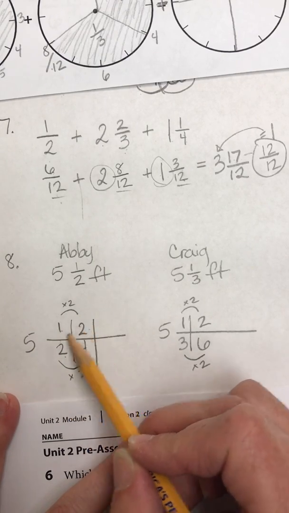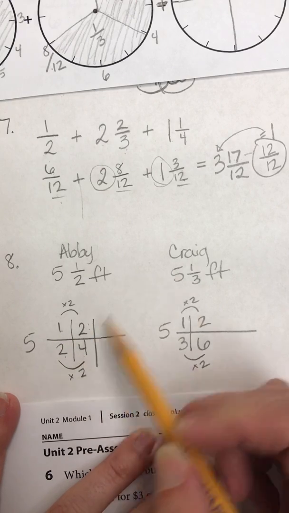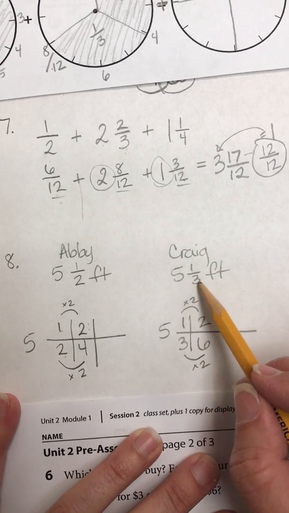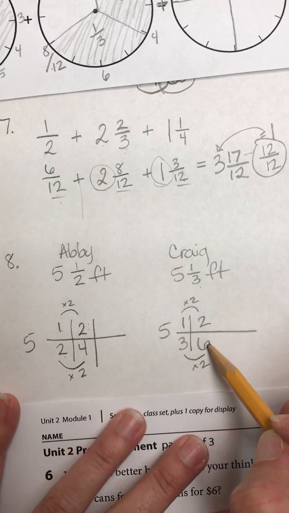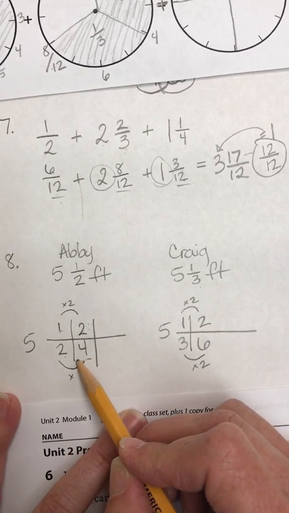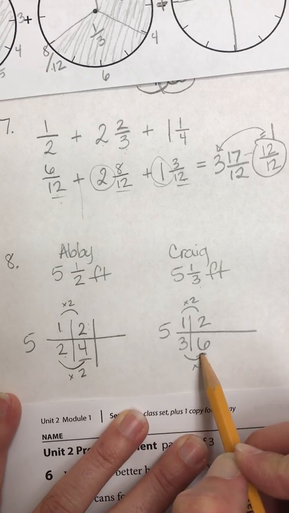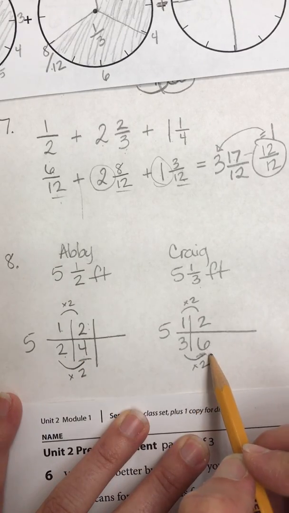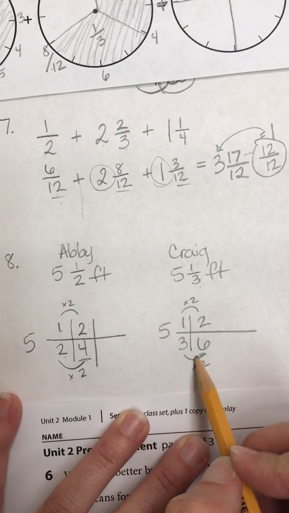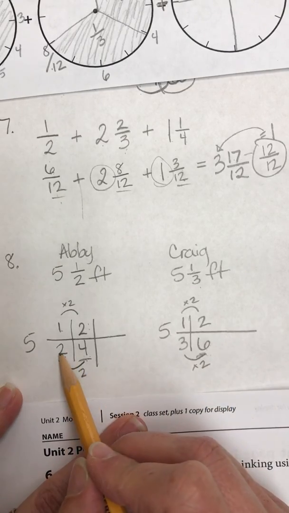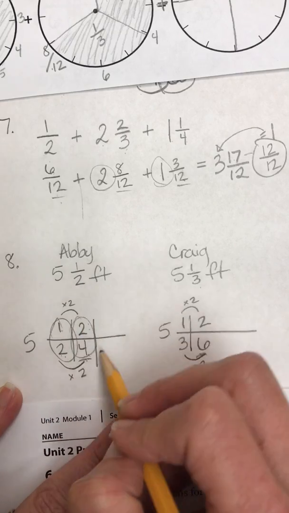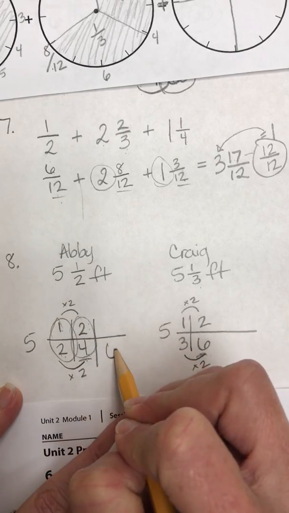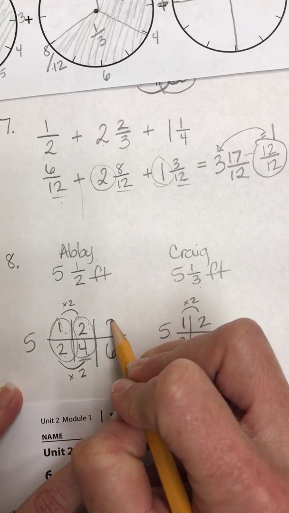I doubled it to get 5 2/4. And then with Craig, I had 5 1/3. I went ahead and doubled it to get 5 2/6, but they're still not common denominators. So now I need to get either Craig's to match Abby's or Abby's to match Craig's. So looking here, I can see that 2 plus 4, if I add these 2 columns together, I would then get 6, and 1 and 2, 3.